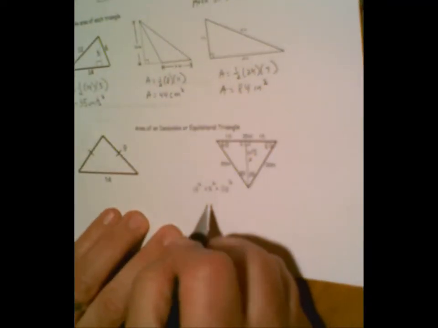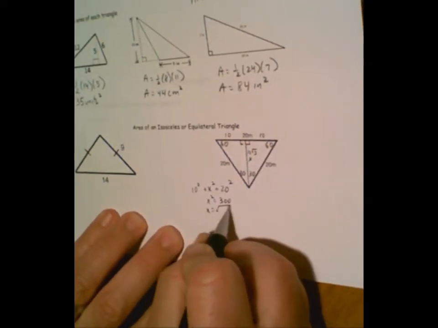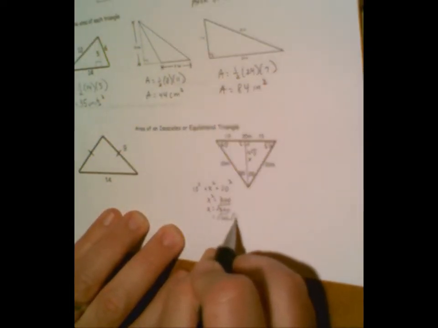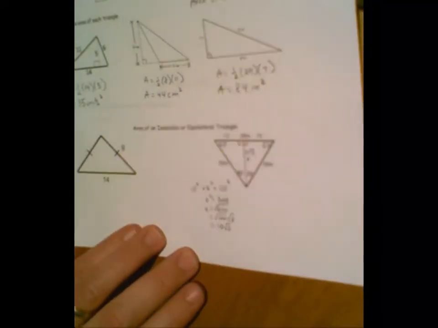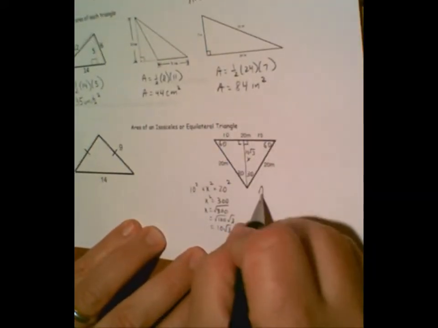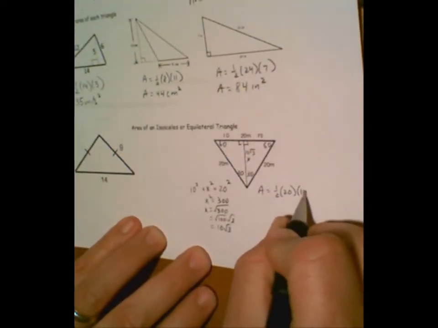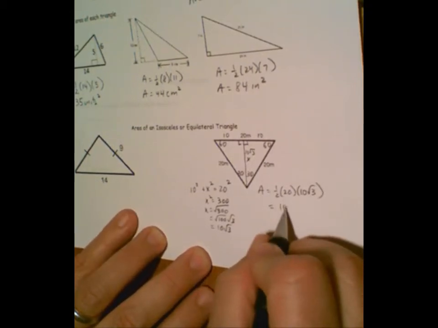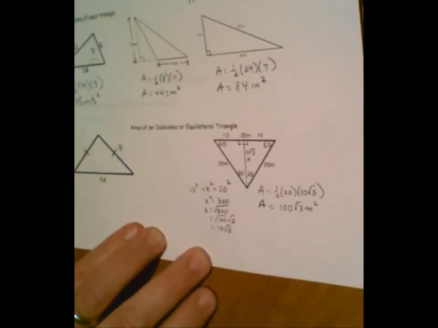And then when you did, you would get x squared equals 300, x equals the square root of 300, which is the square root of 100 times the square root of 3, which is 10 radical 3. But again, we could have just got it by the 30, 60, 90. So the area of the triangle is equal to 1/2 base times height, 1/2 20 times 10 radical 3 gives you 100 radical 3 square meters.